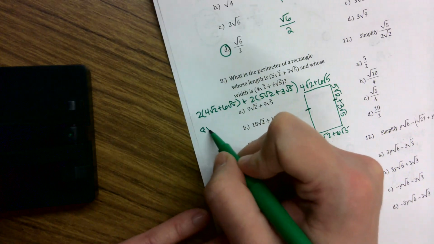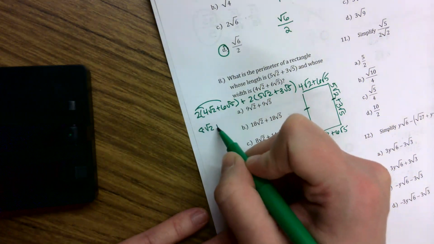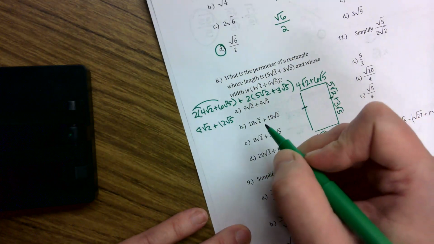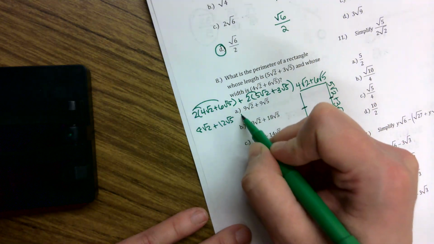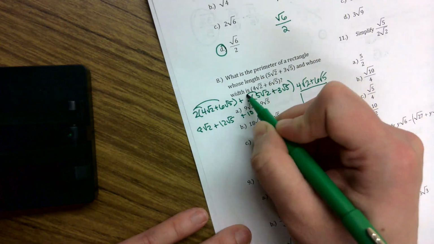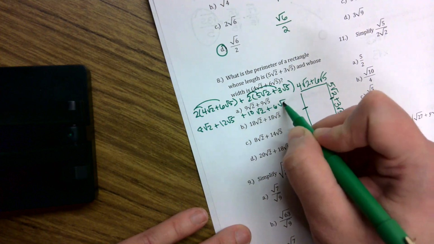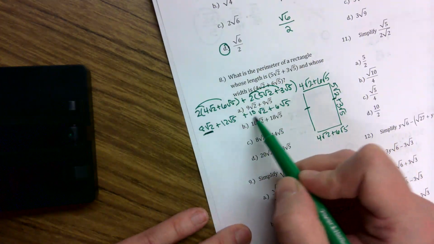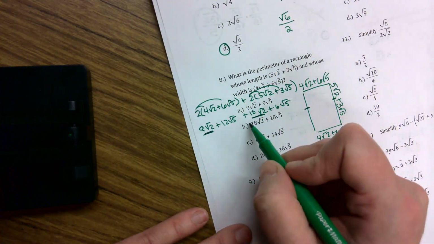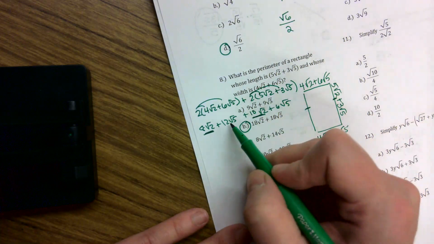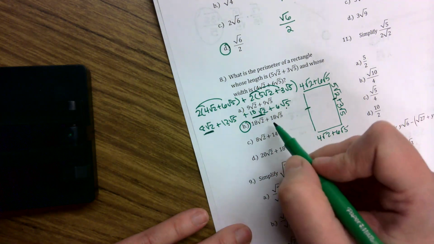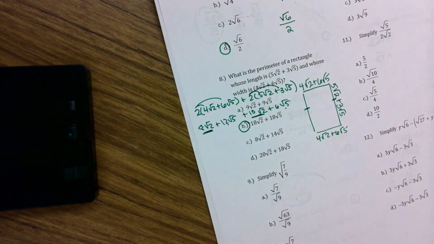That's going to be 8 root 2 plus 12 root 5 plus 10 root 2 plus 6 root 5. That leaves me with 8 root 2 and 10 root 2, which is 18 root 2, and 12 root 5 and a 6 root 5, which is 18.